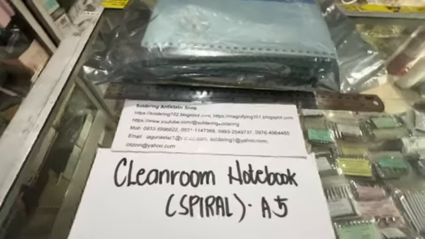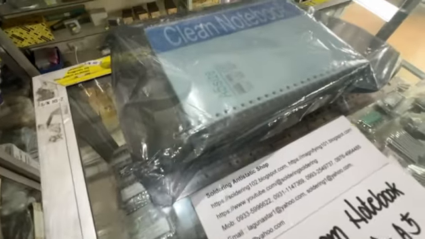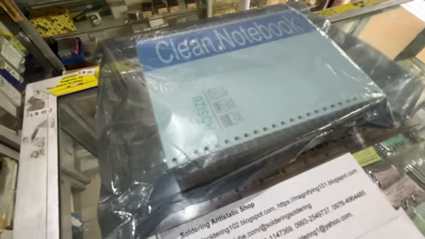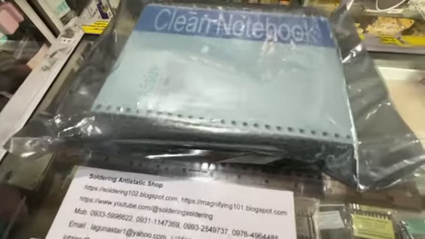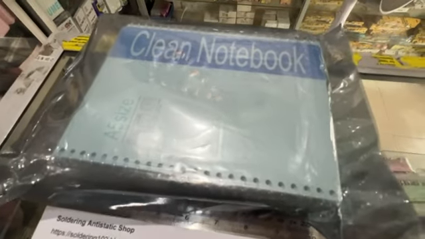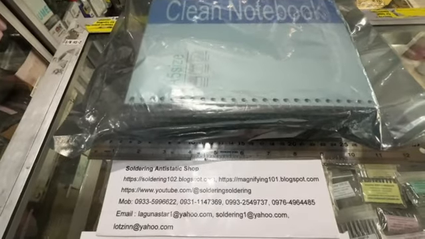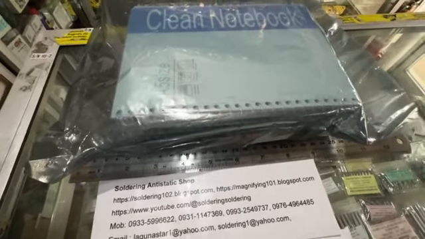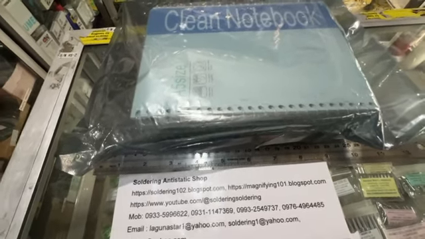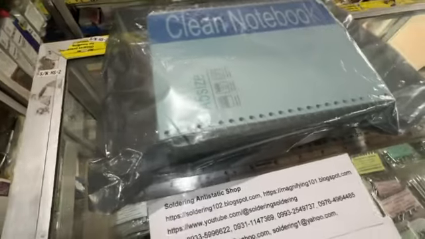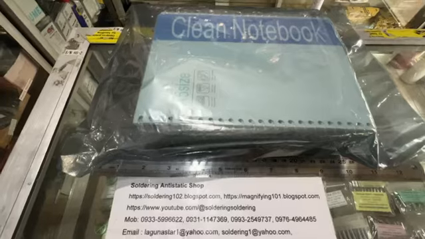Key functions of ESD notebook. Number 1 is documentation. ELNs are used to document research, experiments, and procedures in a laboratory setting. Next is legal record. A lab notebook is often maintained as a legal document and may be used as evidence in court. It is also referenced in prosecution and property, similar to an investor's notebook.